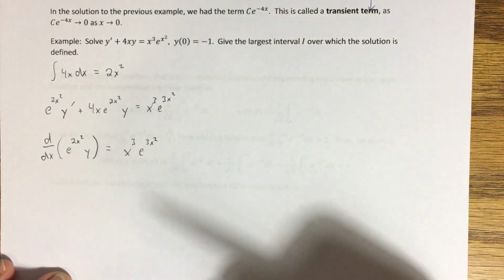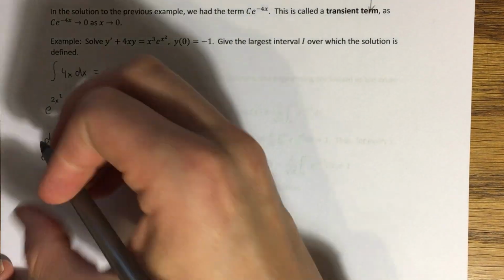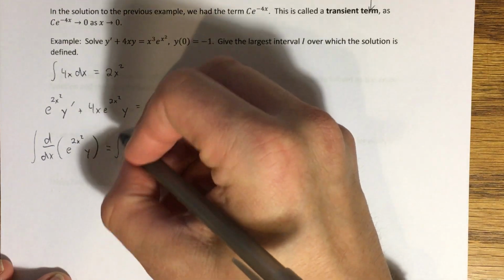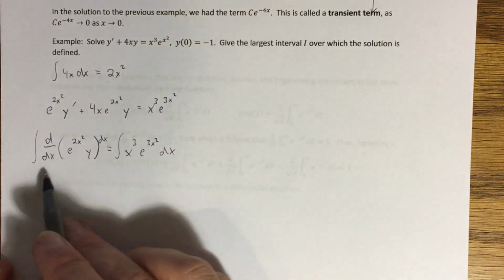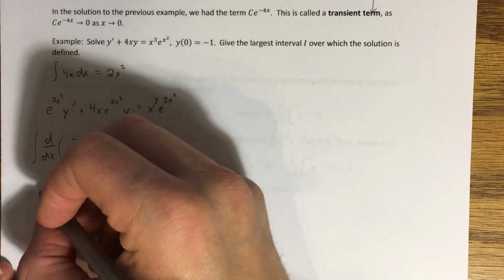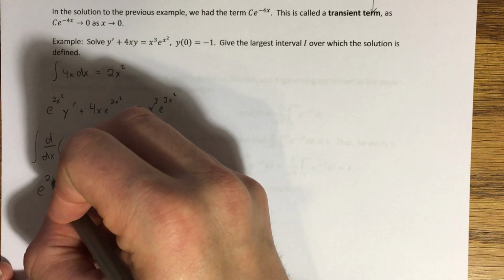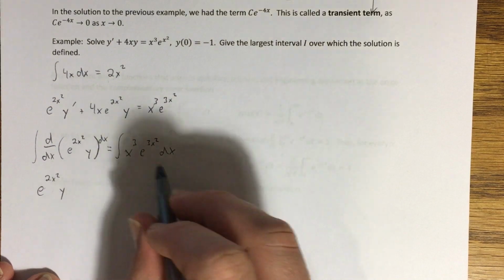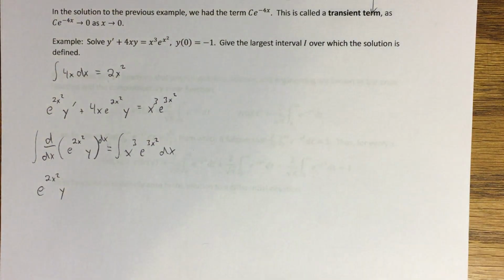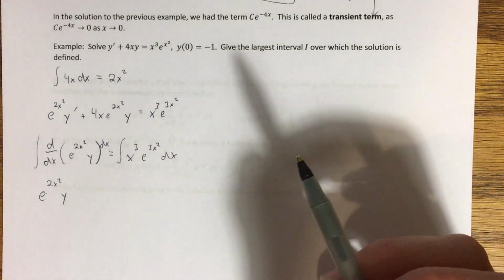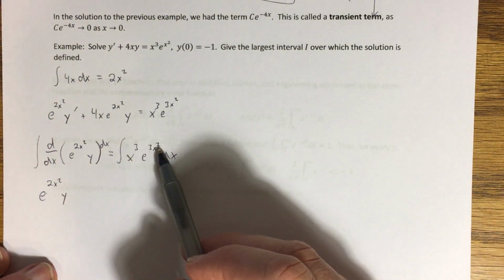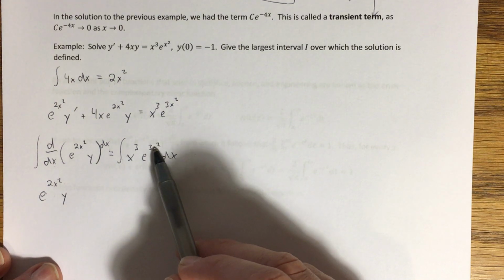This is the point where we want to integrate both sides, because that allows us to cancel that d/dx right there. Squeeze a dx in. My left-hand side, what happens there? Well, I just get e to the 2x squared y. My right-hand side looks like I would need some kind of a u substitution. So let's attempt that. Typically, if an exponential function is involved, you want to start by considering what would happen if u was equal to that exponent.